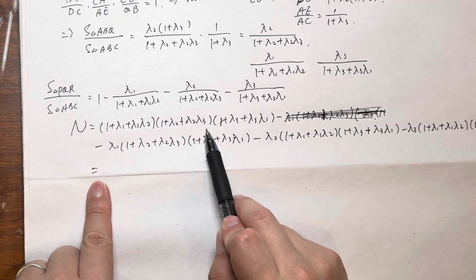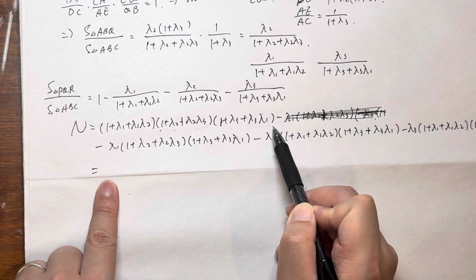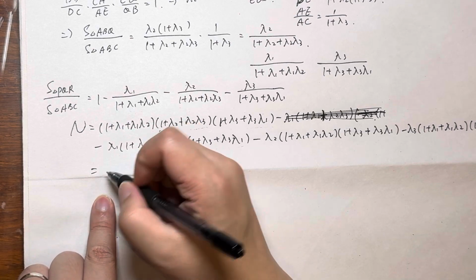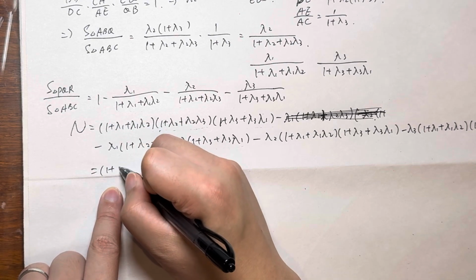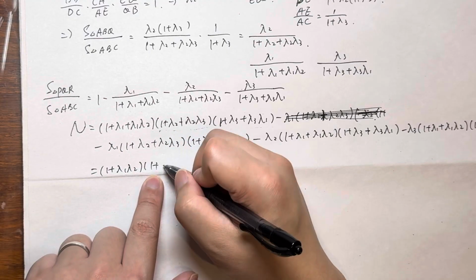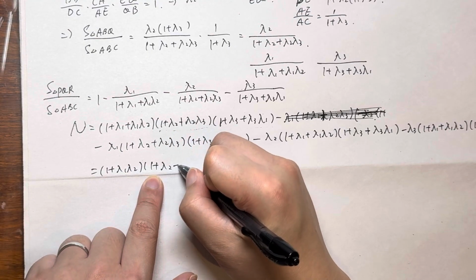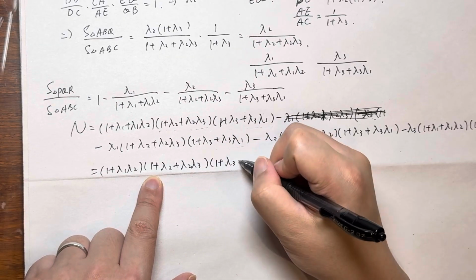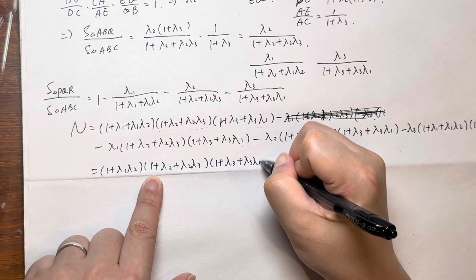We have this term and this term, they are the same, right? So lambda 1 minus, and we have (1 plus lambda 1 lambda 2) times (1 plus lambda 2 plus lambda 2 lambda 3)(1 plus lambda 3 plus lambda 3 lambda 1).